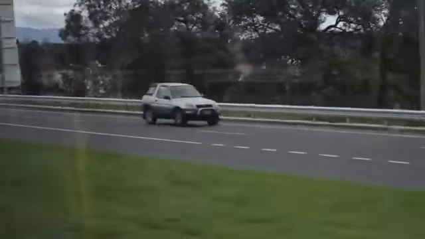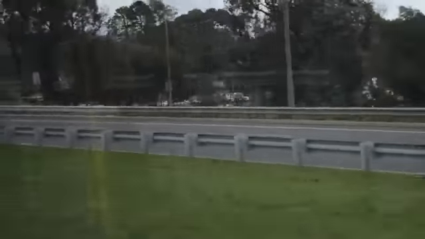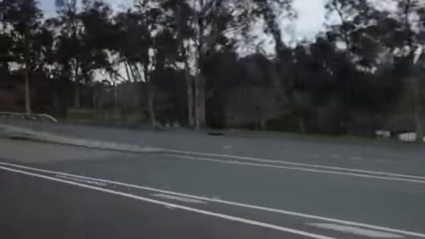Here's an example of what a higher shutter speed can look like. As you can see, the motion of the cars appears to stutter. This is what a shutter speed of 1/50th of a second at 25 frames per second looks like. The motion of the cars appears more natural.